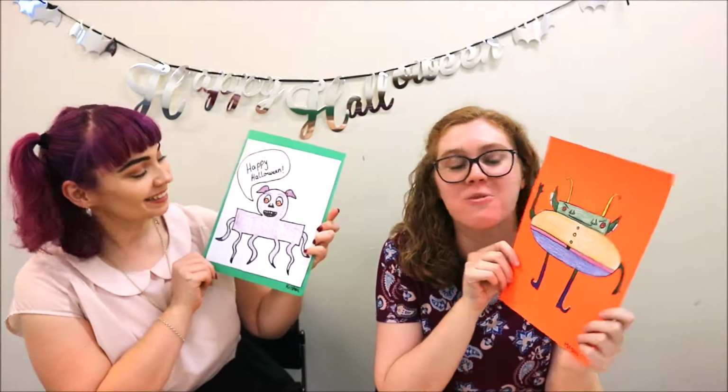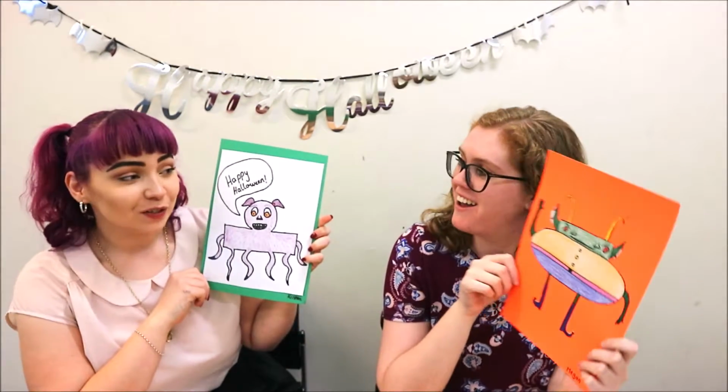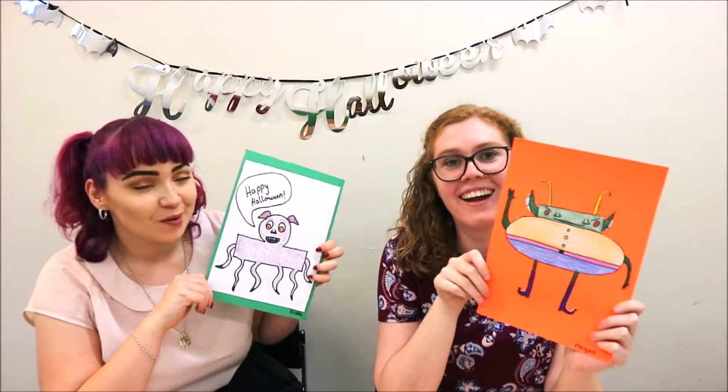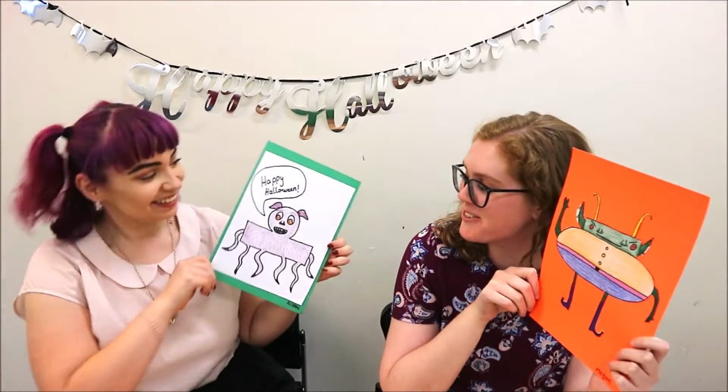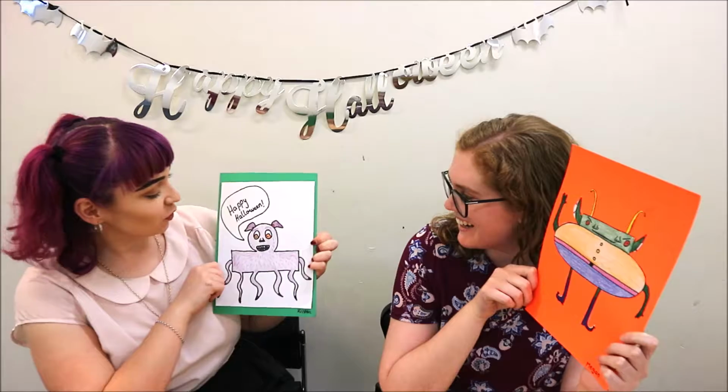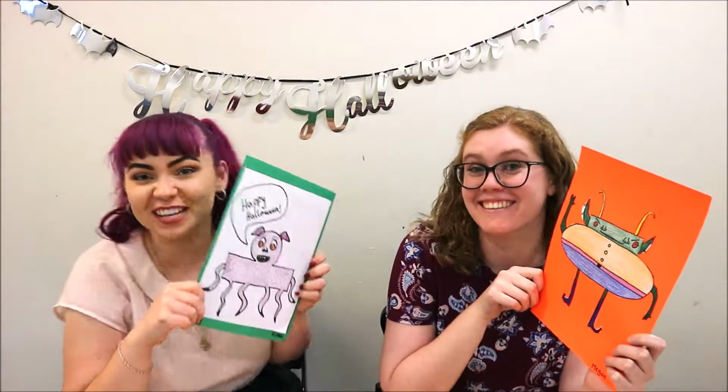Your own little monster. I think they look super cute. I know yours was supposed to be scary, but it looks really cool. So cute, look at that. Mine's like a crossbreed between a pig and an octopus.